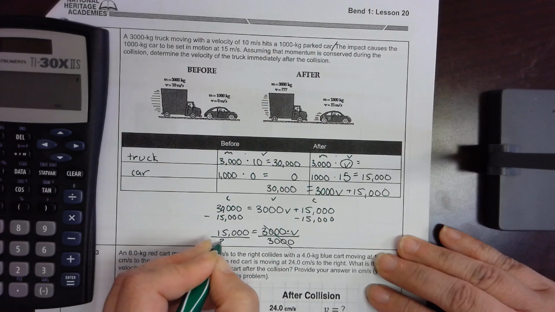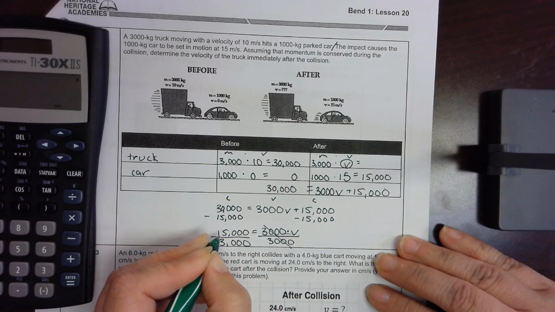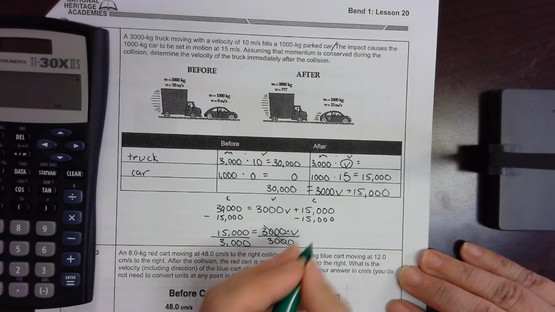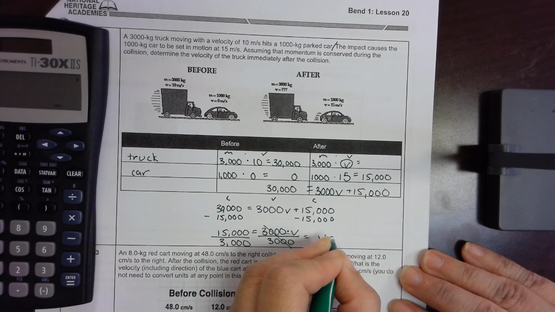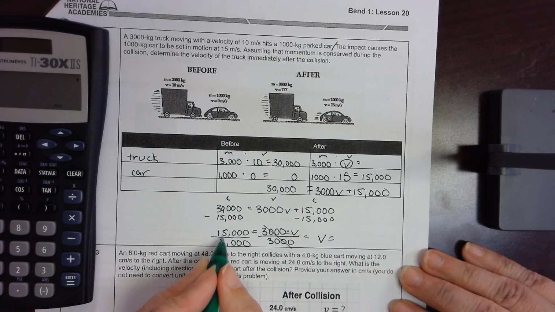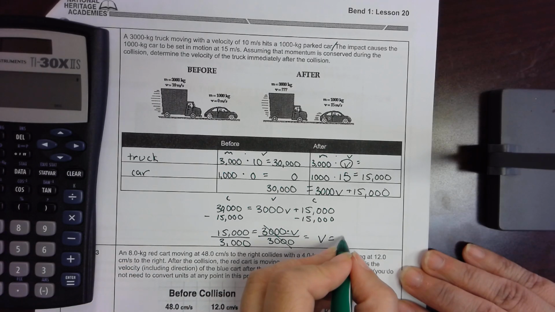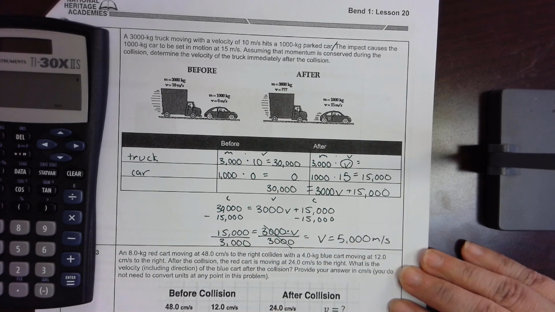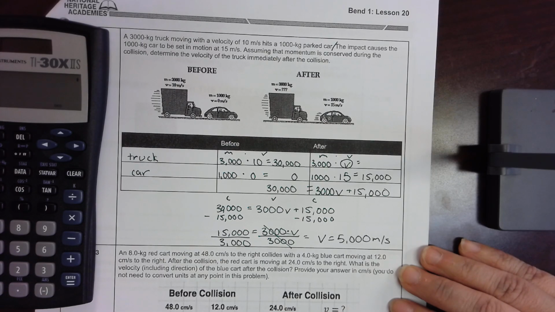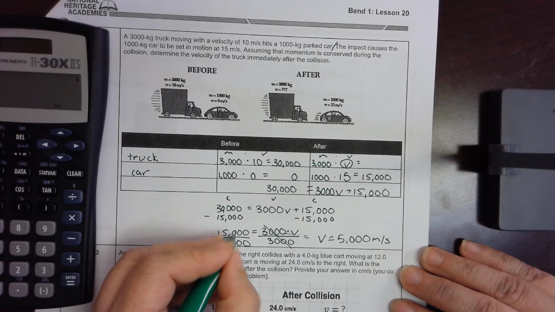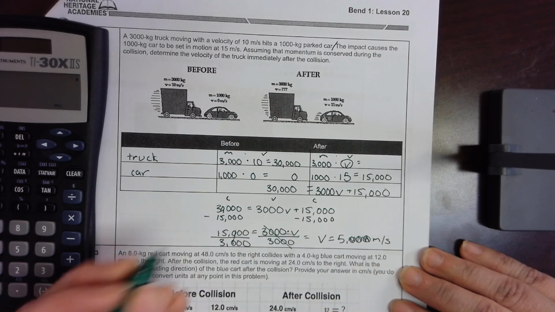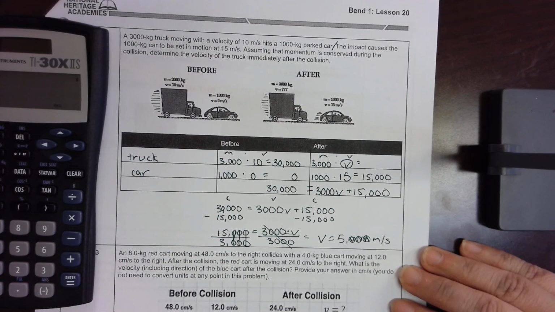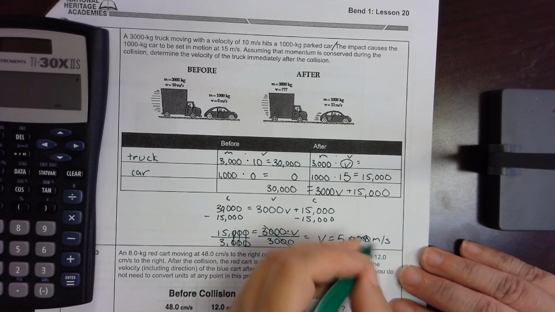Whatever we do to one side, we do to the other. So V is equal to 15,000 divided by 3,000, oops, nope, 5. 15,000 divided by 3,000 is 5 meters per second.